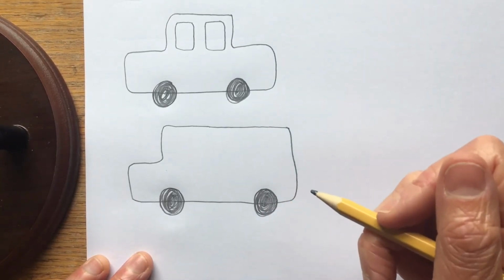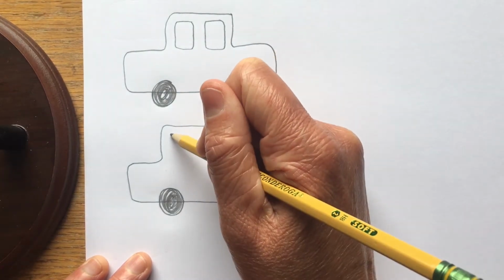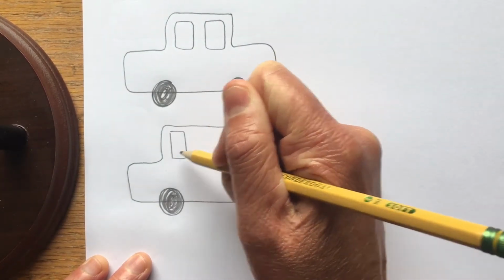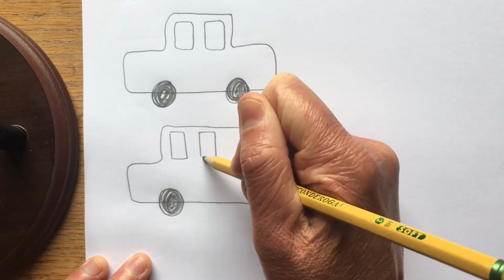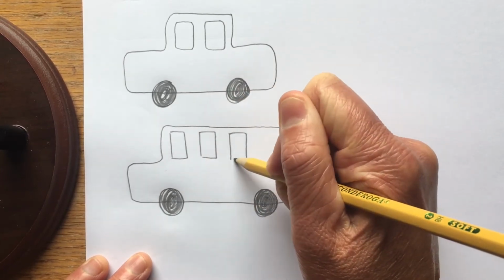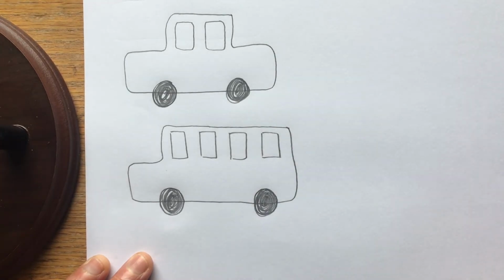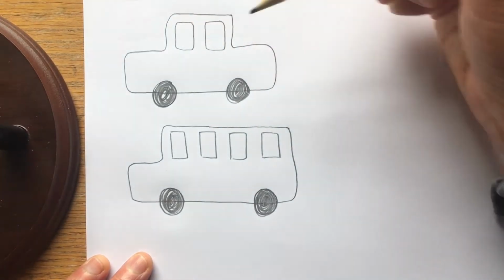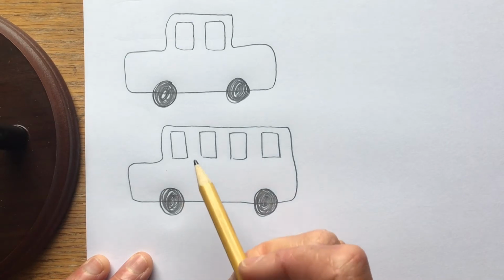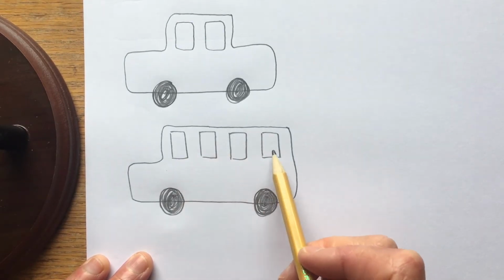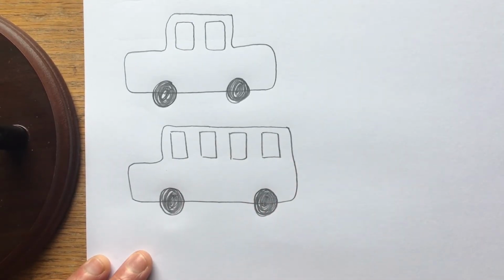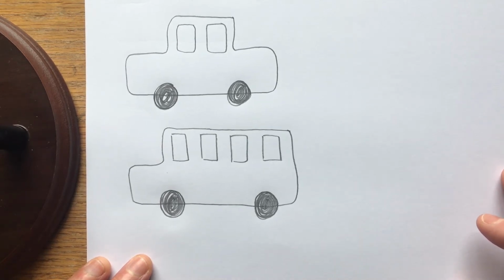The bus has a lot of windows. So I'm going to draw some rectangles here for my windows. My car had two windows, but my bus has 1, 2, 3, 4 windows. If you want to pause the video so you can practice drawing these, you can.